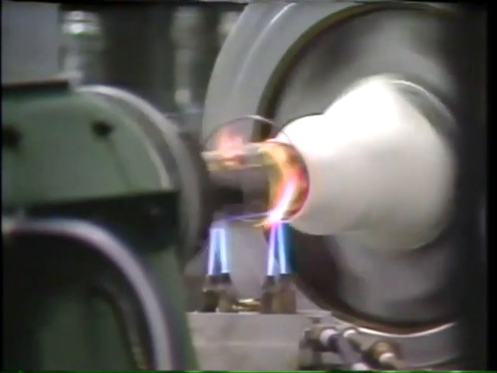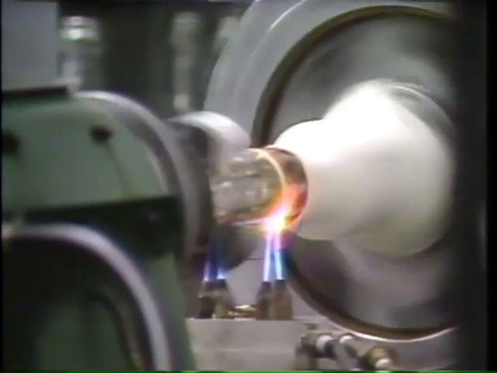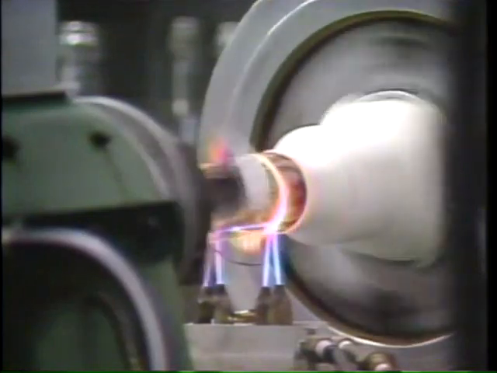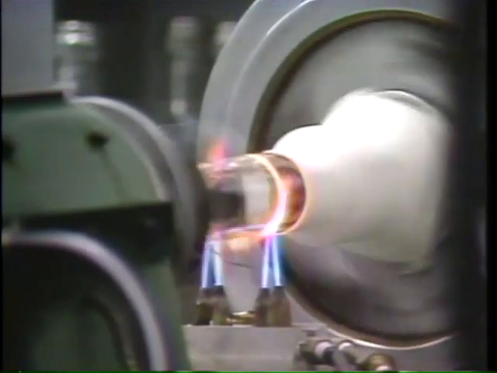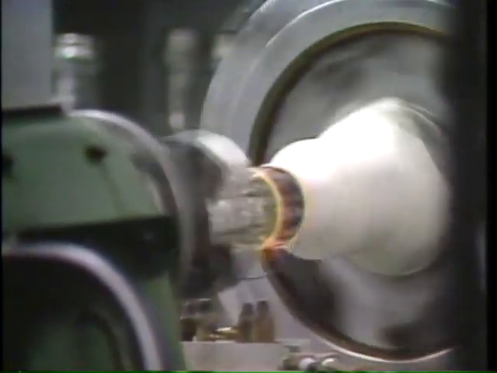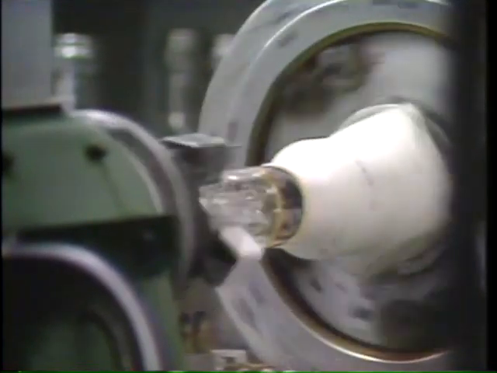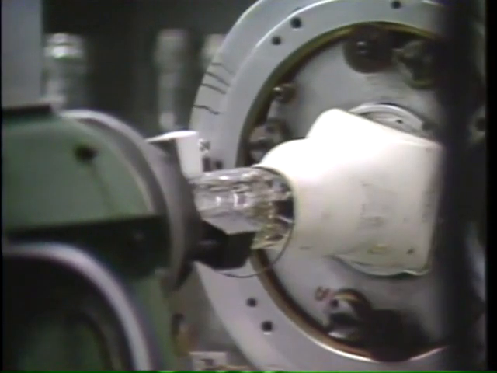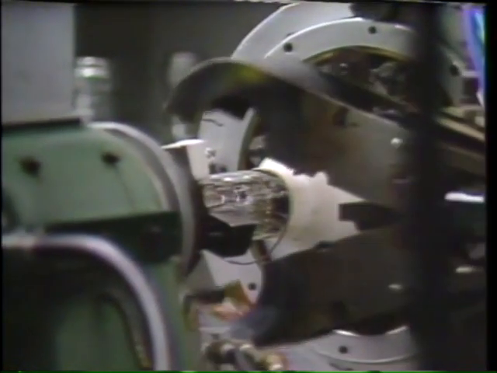Remember the bulb we assembled earlier? Well, now it's time to join the bulb to the gun by melting the two pieces of glass together. This sealing technique, like all other processes, requires practice and skill. With the sealing completed, our CRT is almost done.